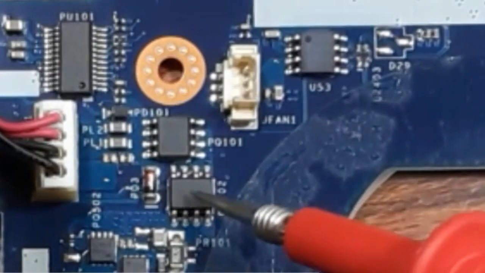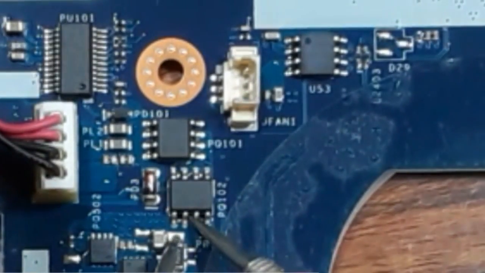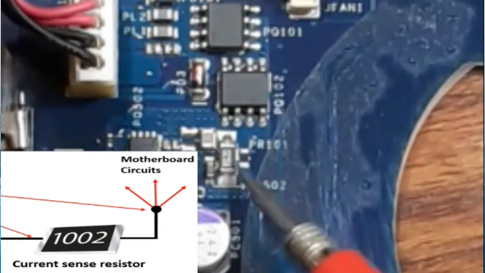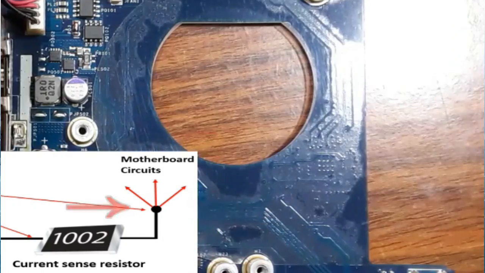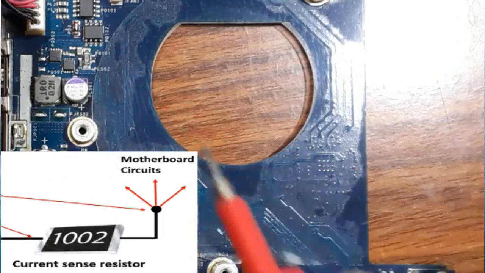So let's check. The drain of this MOSFET should be connected to this resistor. So let's check, as you can see. And from this resistor, as you can see, the power will be distributed to the whole motherboard.